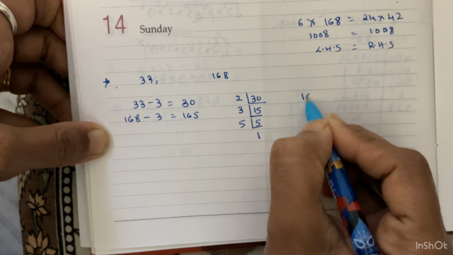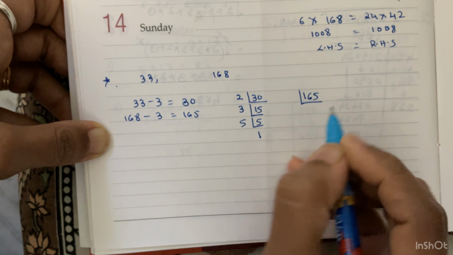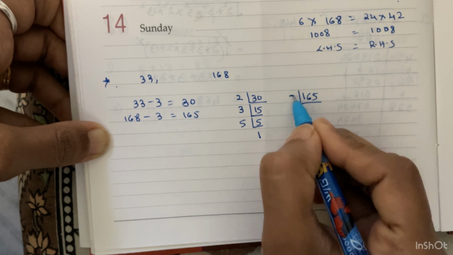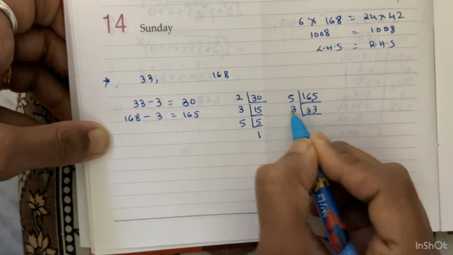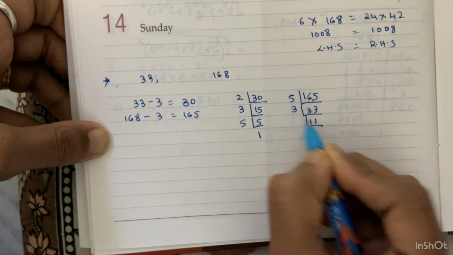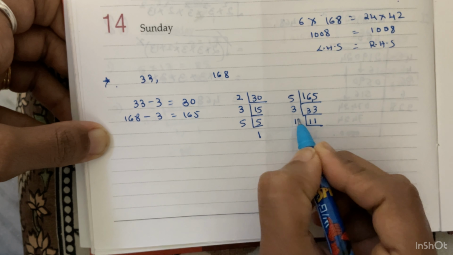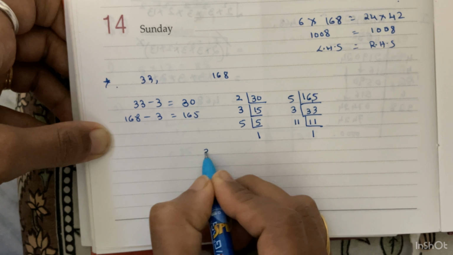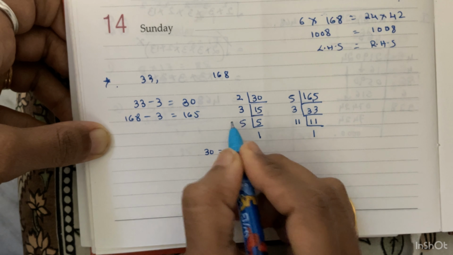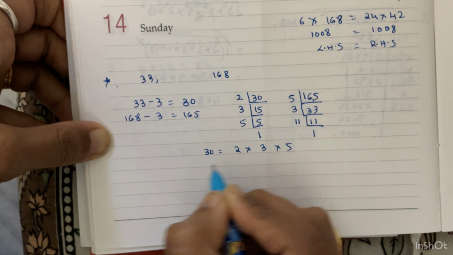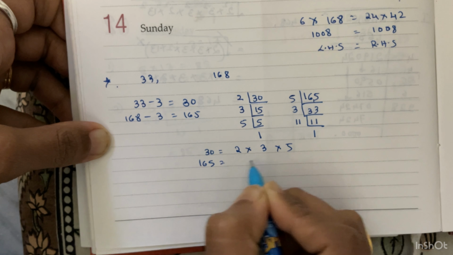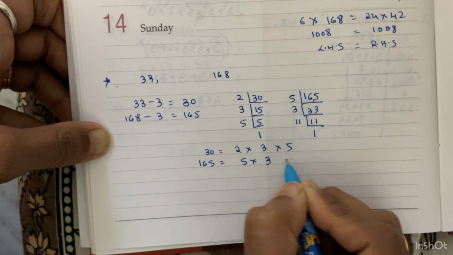Now let me take 165. The number ends with 5, so let me start with 5. 5 3s are 15. Now take 3, 3 11s are 33. Now we have only 11, 11 1s are 11. So for 30 we got the prime numbers 2 into 3 into 5. And for 165 we found 5 into 3 into 11.